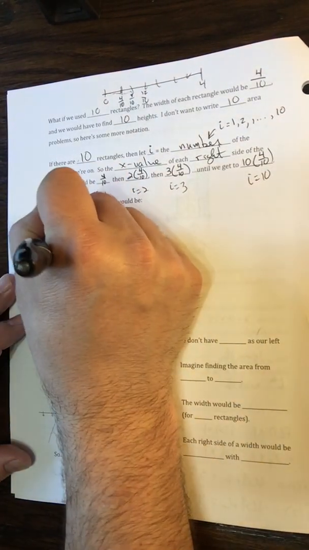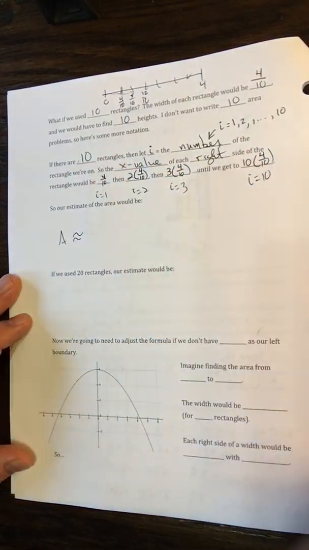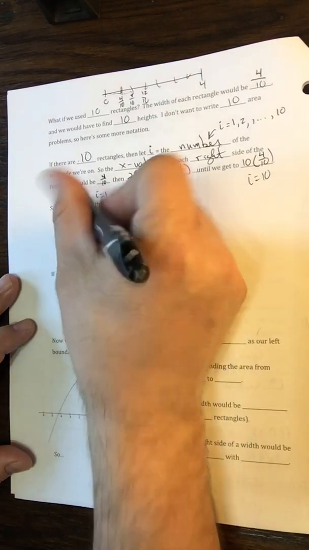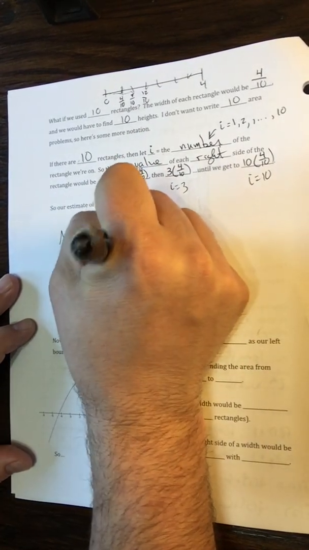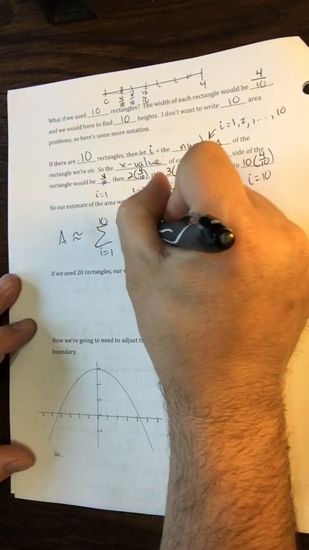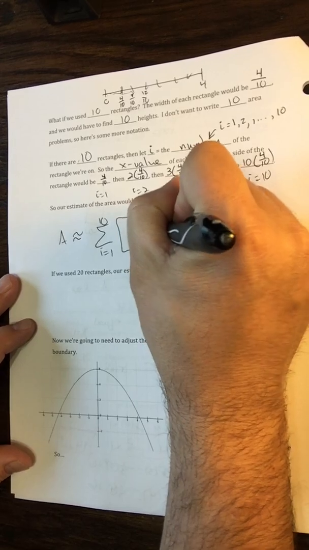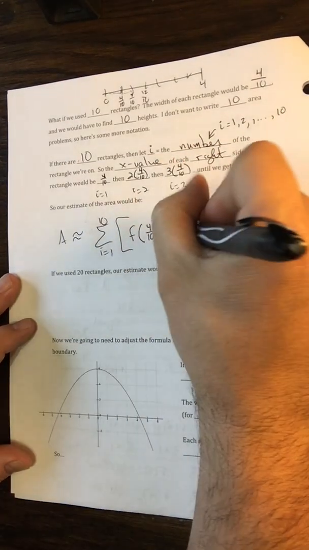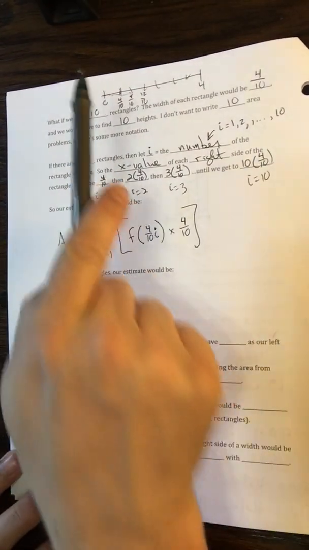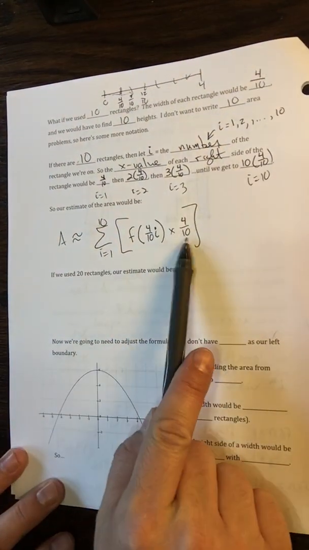So our estimate will go like this. Area is approximately, it's going to be closer than the 14 that we got earlier, but it still wouldn't be quite right. The sum for i equals 1 to 10 of f of 4/10 i times 4/10, which is the width of the rectangle. Yeah, each width would be 4/10, so there's the width.